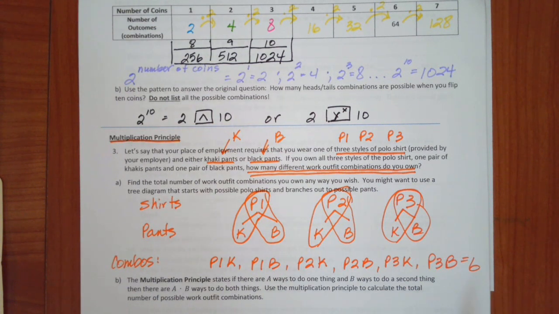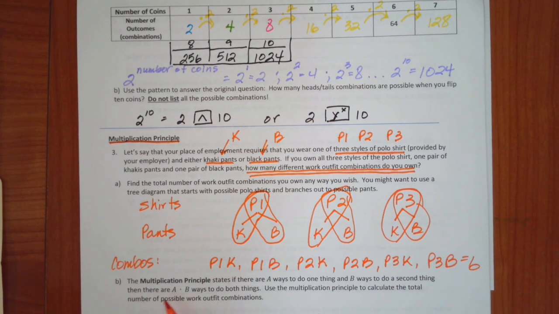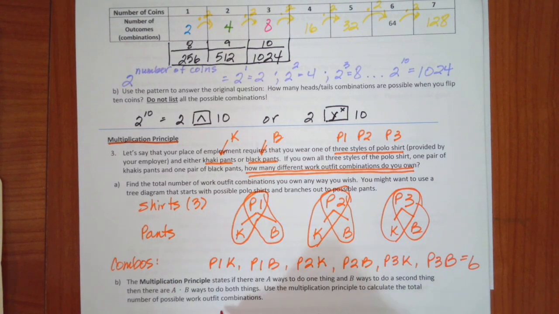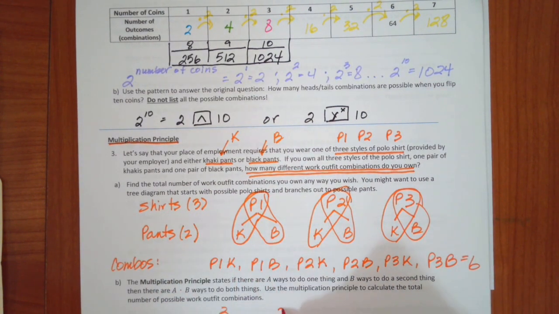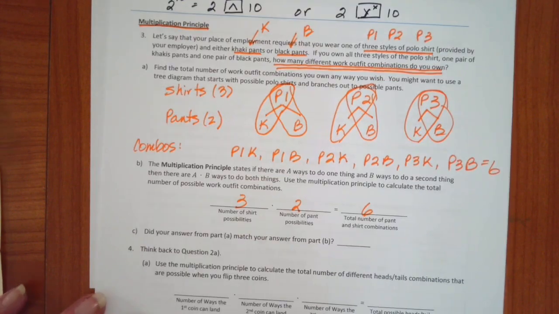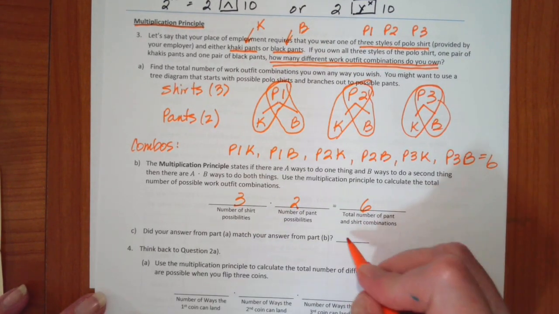Now, the multiplication principle tells us that if there are A ways of doing one thing and B ways of doing the other thing, then you multiply those ways together. So for the shirts, there are 3 possibilities. There are 2 possibilities for pants, and if I multiply those together, I get 6. Whoops, and you can't see that. So does this match? Yes.